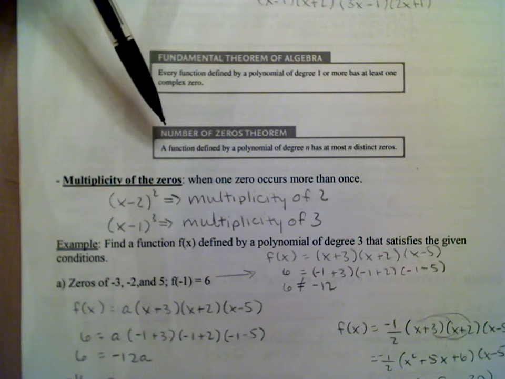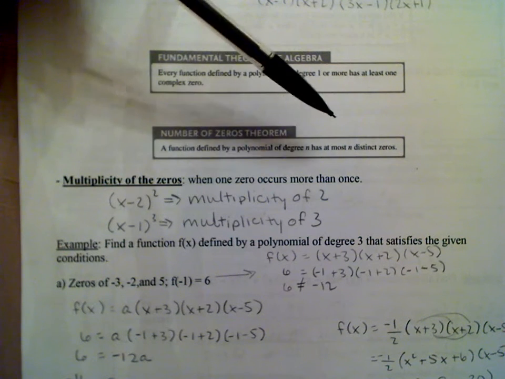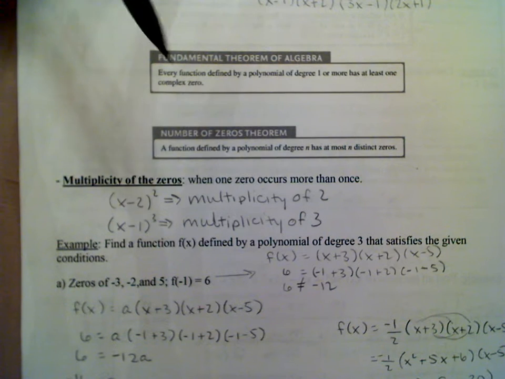And then the number of zeros theorem says a function defined by a polynomial of degree n has at most n distinct zeros. So what that's really saying is if you had a cubic function, you would never have more than 3 zeros to a cubic function. 3 would be the most zeros you could have. So that's really what this theorem is talking about.